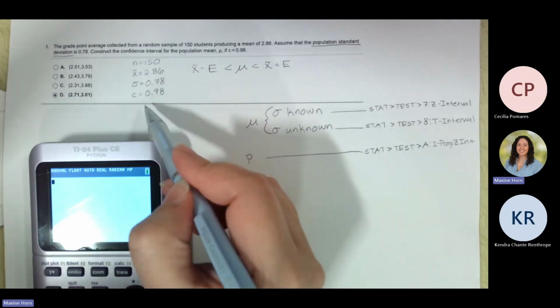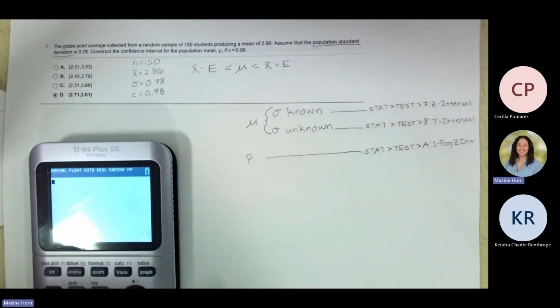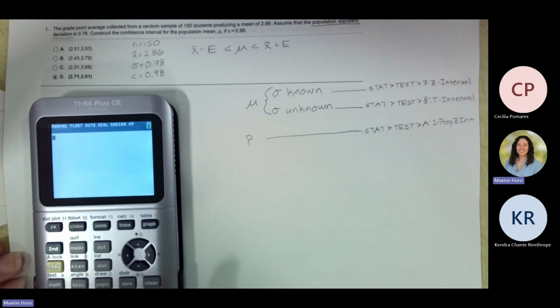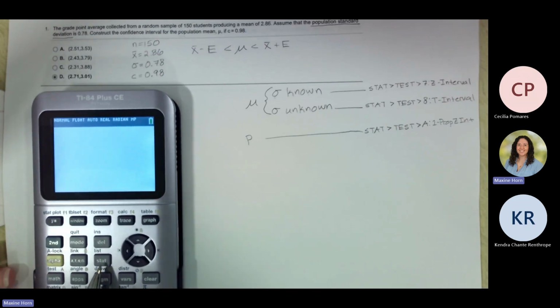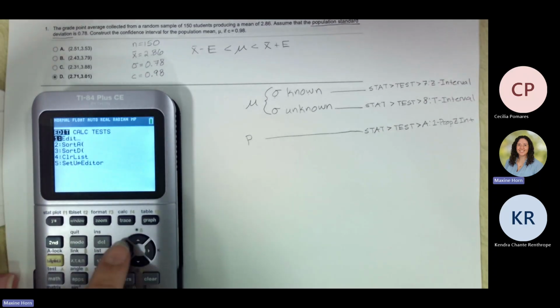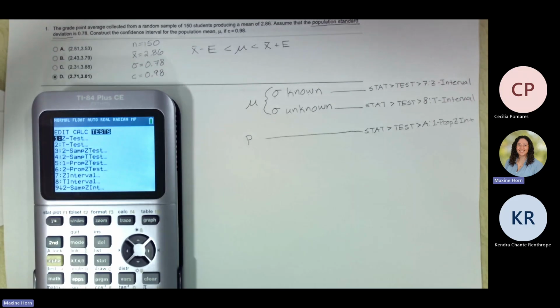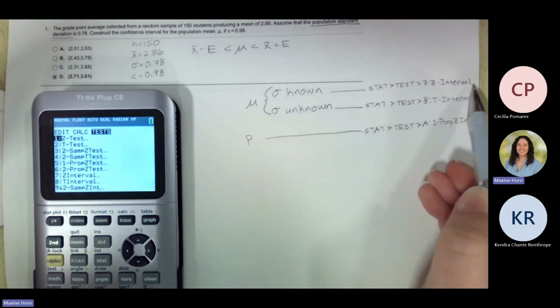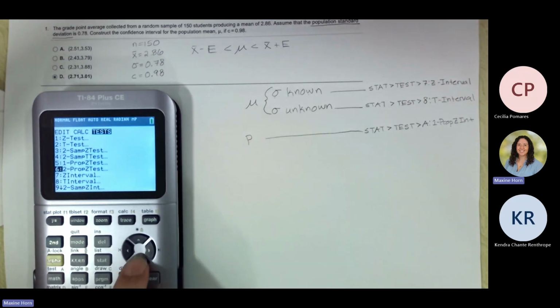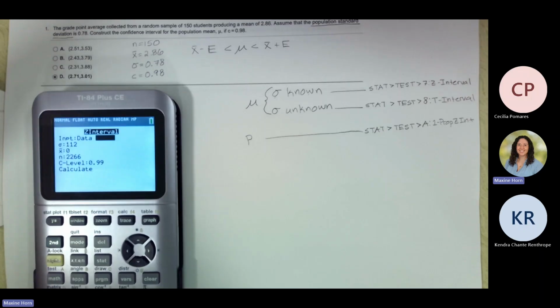So once we write down everything here, we're going to go into stat, this up just a little bit here. So stat right here, and then test. You can either arrow to the right 2 times, or if you were here on edit, you could arrow to the left and it circles back around over to the right to tests. And we're going to go to number 7, Z interval. So again, you can arrow down to number 7 and hit enter, or when you're up here at the top, you can just hit number 7 and it will go directly to that.